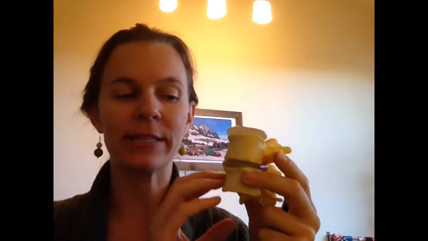Welcome back. I'm Dr. Lisa Erickson, and today we're going to discuss low back anatomy and joint pain that we see in many athletes. Just talking a little bit about anatomy, here is a model with two vertebrae.